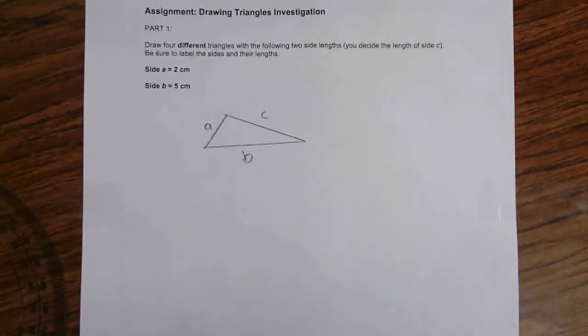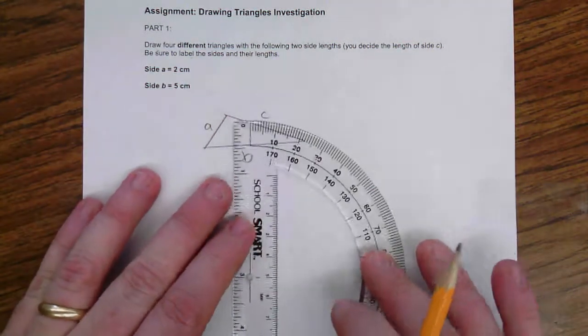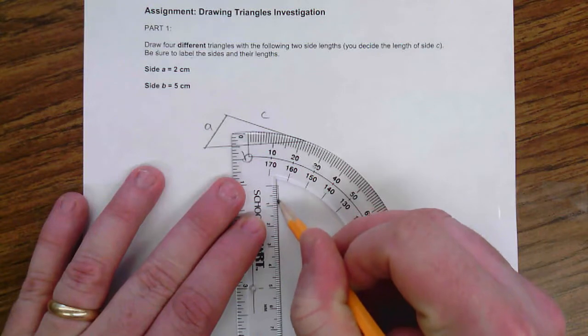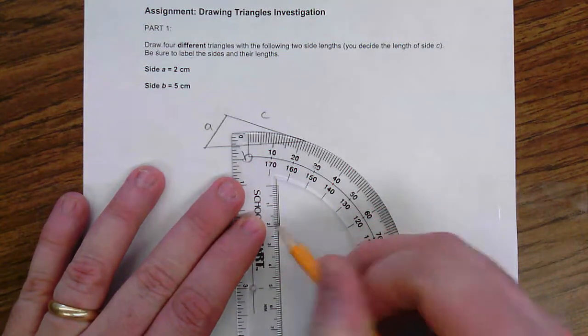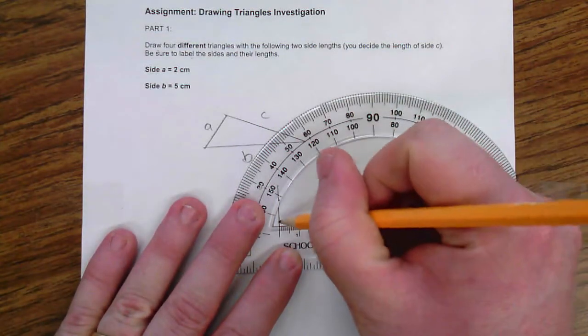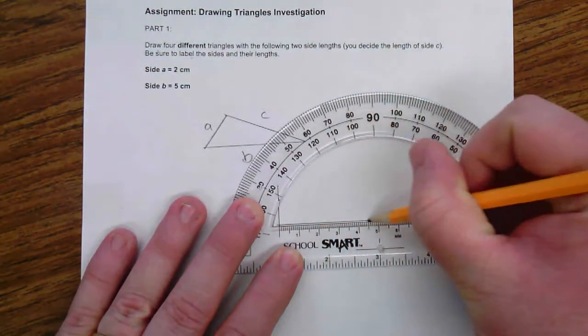Now, you decide the length of side C, but here's the thing. When you draw all 4 of these, side A is always going to be 2, side B is always going to be 5. So let's say I make a right triangle. There's 2. There's 5.